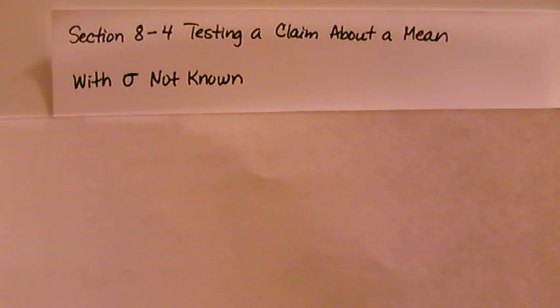Okay, in this video we're going to be testing the claim about a mean when sigma is not known. In the last video we talked about how to test a claim about a population proportion. So here we'll be doing the same thing, but this time with a population mean. We want to test a claim about some population mean when sigma is not known. Now we won't do the one where sigma is known because it is very rare that we want to test a claim about some type of population mean when we already know the population standard deviation.